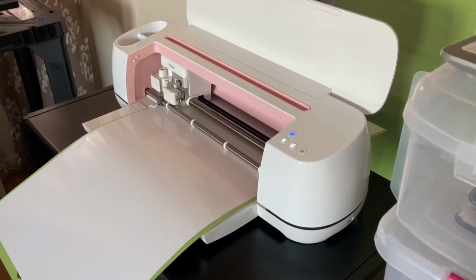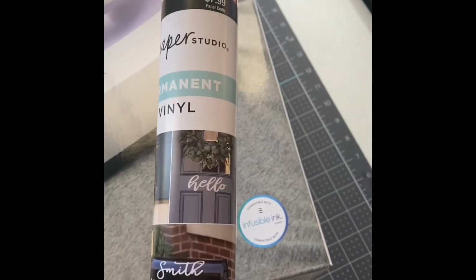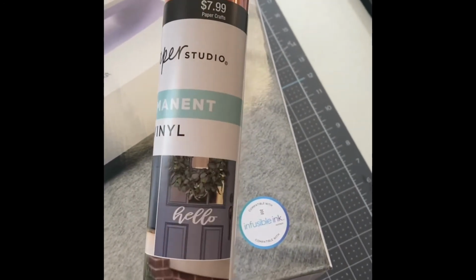The vinyl that I usually use if I didn't have this on hand is this from Hobby Lobby, which is the Paper Studio Permanent Vinyl.